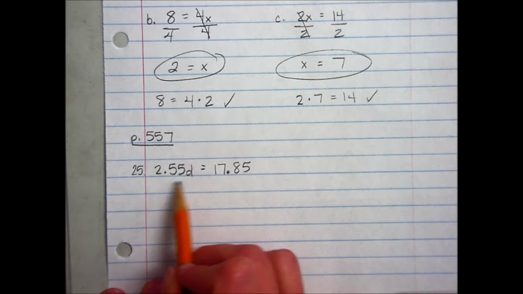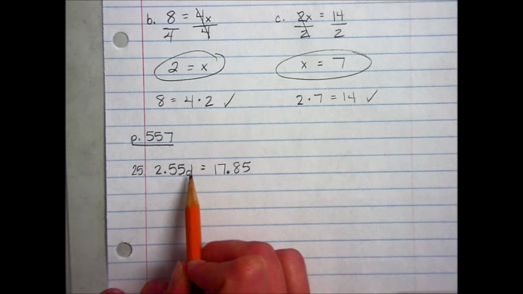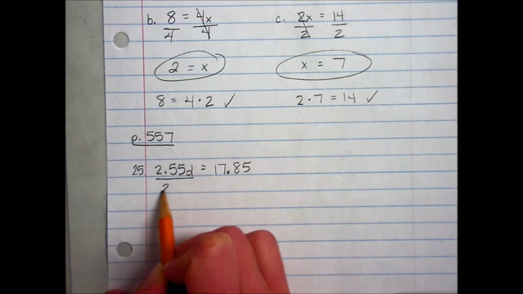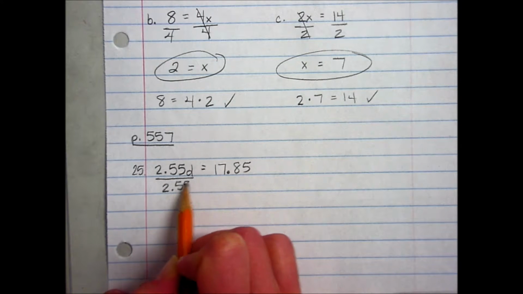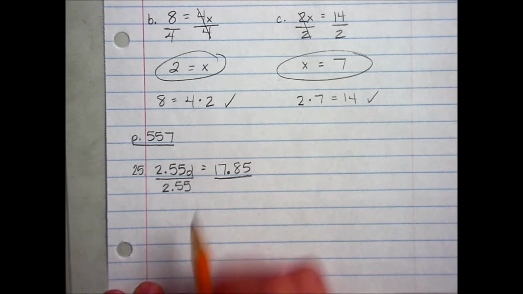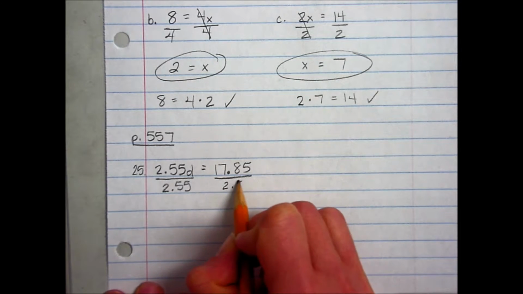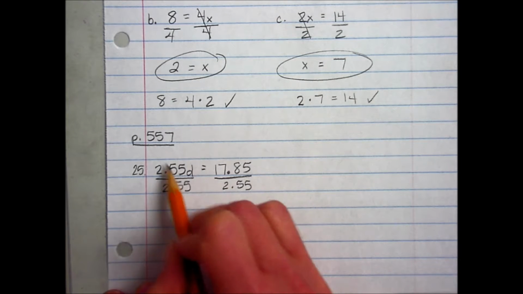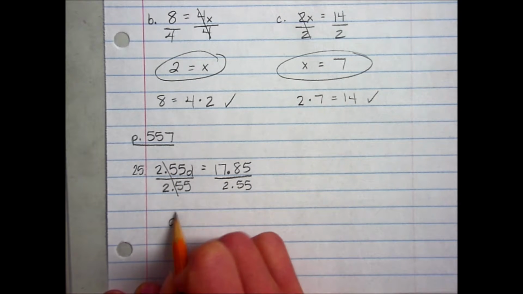Here we still have a multiplication equation. We need D by itself. So I will divide by 2 and 55 hundredths. And what I do to one side, I will do to the other. We'll cancel it out. D is left alone.